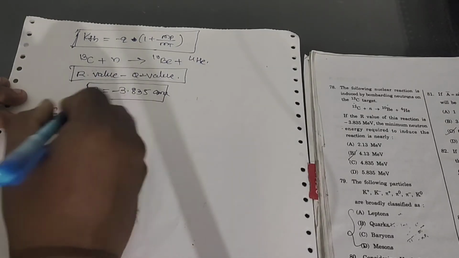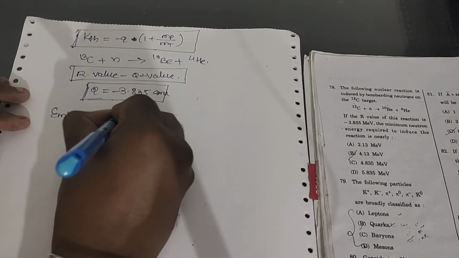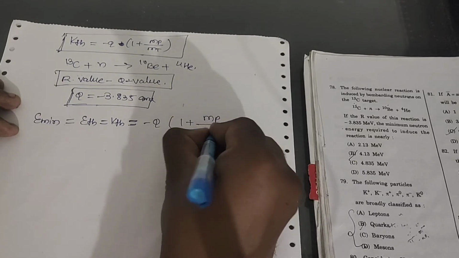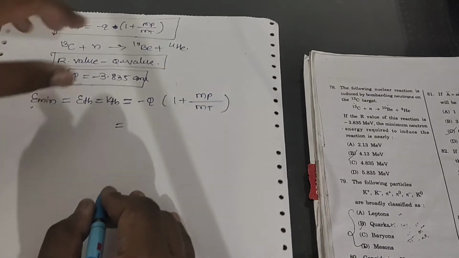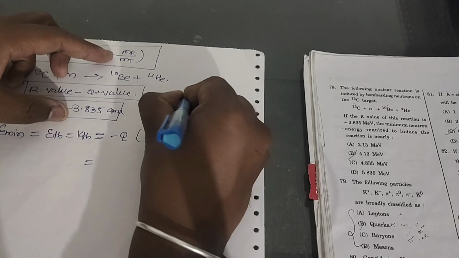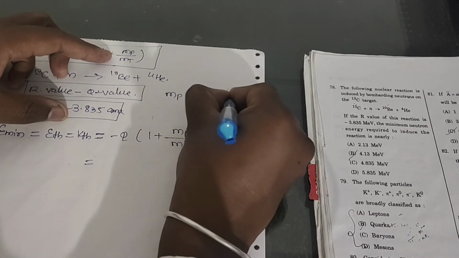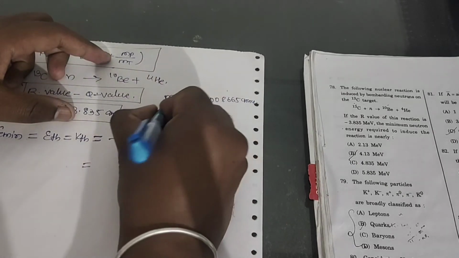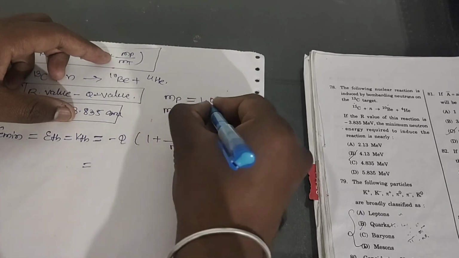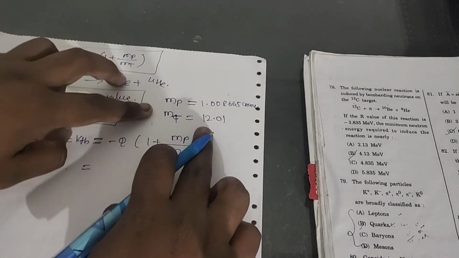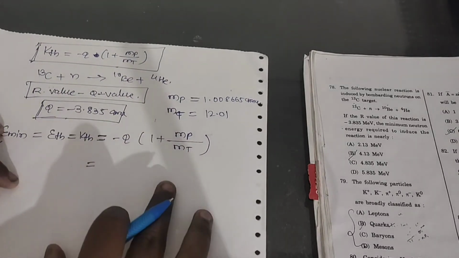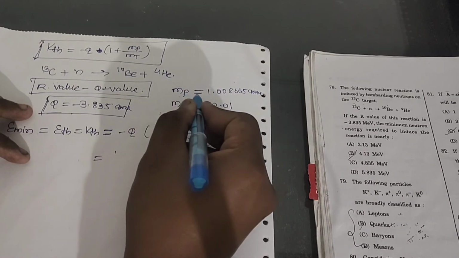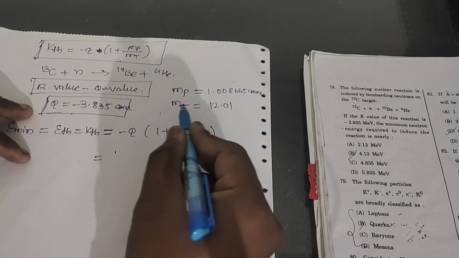So let's see here. E minimum, or ETH or KTH, is equal to minus Q into 1 plus mass of projectile upon mass of target. We know the values: the mass of the projectile, that is neutron, is 1.008665 AMU, and the mass of carbon, or mass of target, is 12.01. This is just basic knowledge, I think you already know. I am not going into depth, I am just putting the values directly. Here the mass of projectile is our neutron's mass, and mass of target means our mass of carbon.